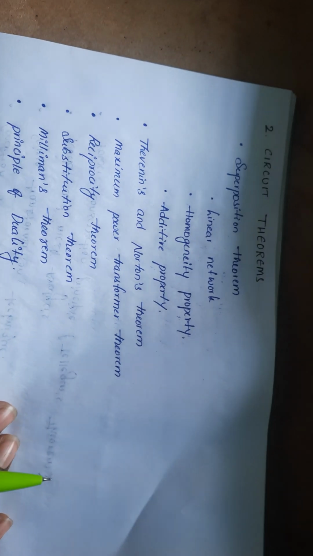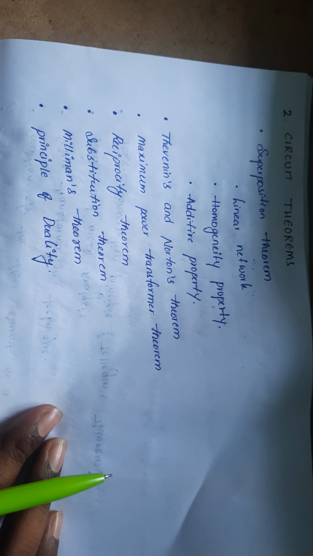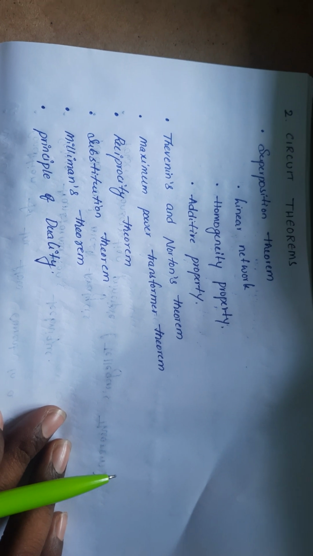Okay, coming to the second chapter, theorems. Superposition theorem, Thevenin's, Norton's, maximum power transfer theorem, reciprocity theorem, substitution theorem, Millman's theorem, principle of duality. These are the theorems.